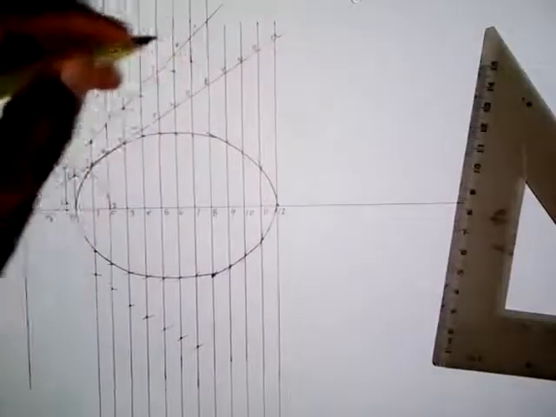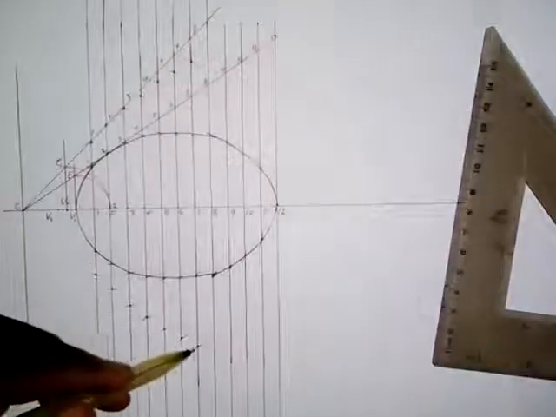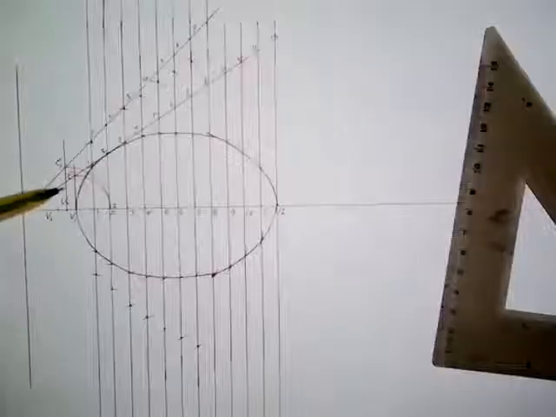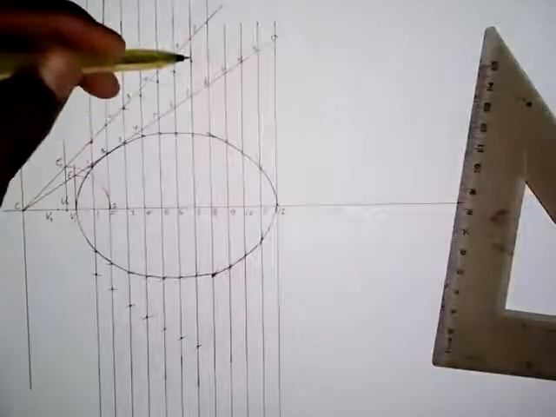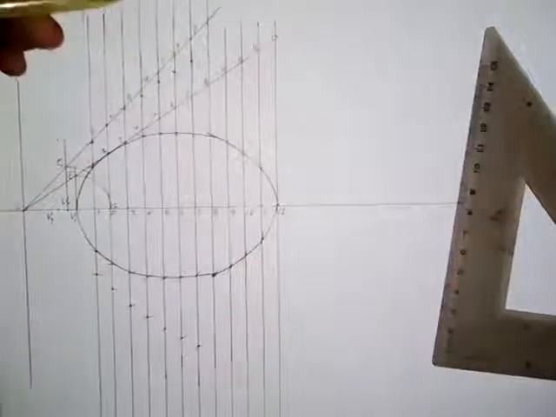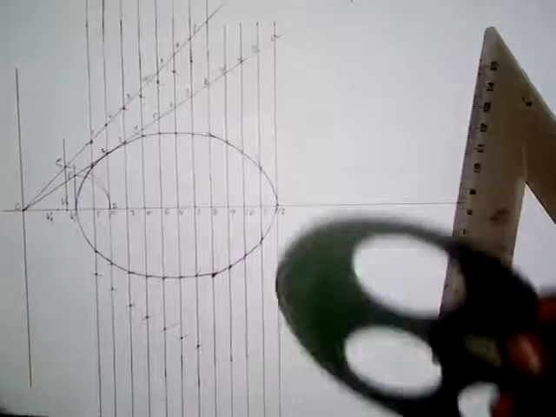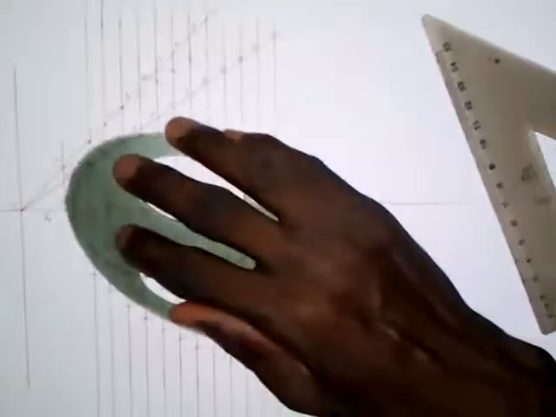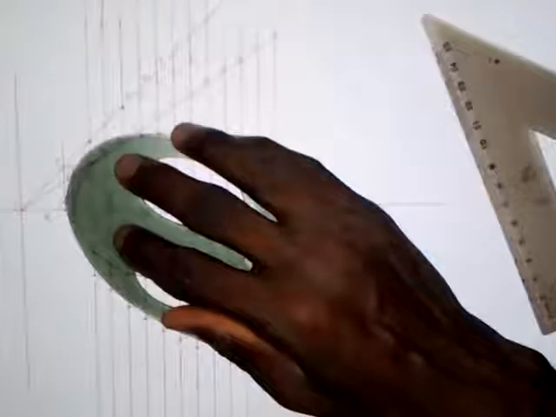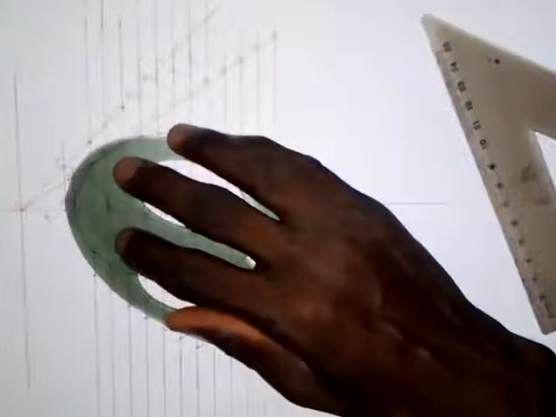Alright, all the points have been located. So we have all the points like this. Then it goes like this to 7 here. So I'm going to join these points together. I'll join this point together like this. Okay. So I'll join this together.